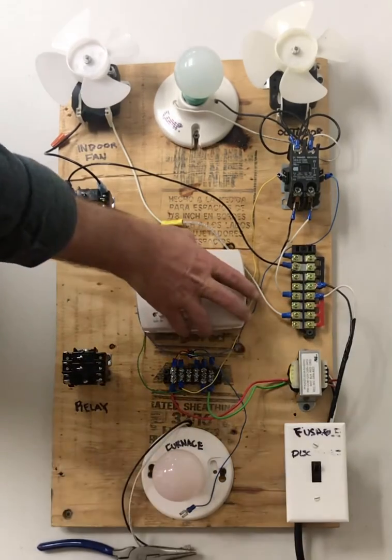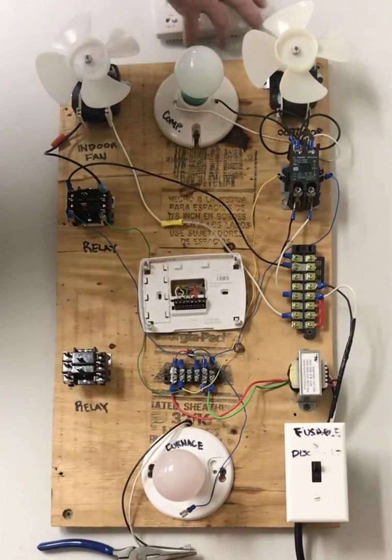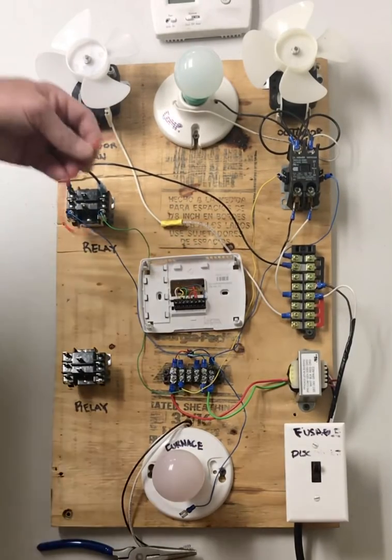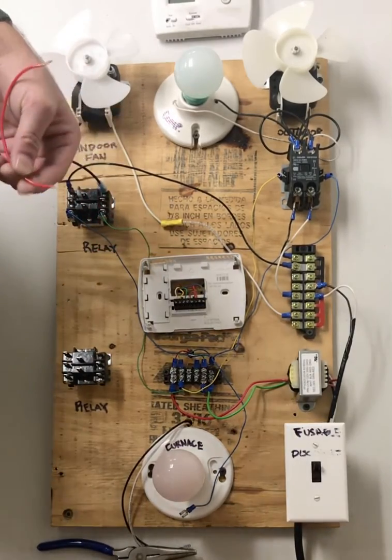So like I said, you pull the faceplate off and you jumper the thermostat. How do you jumper it? You make yourself a little jumper with a strip of wire here.